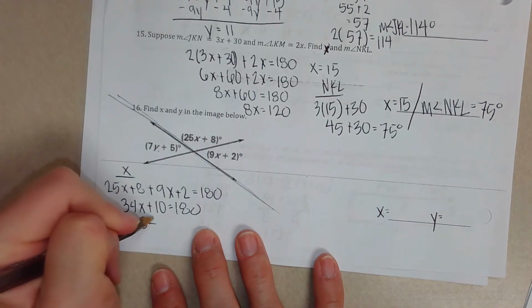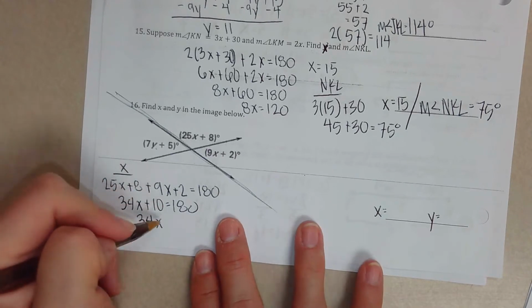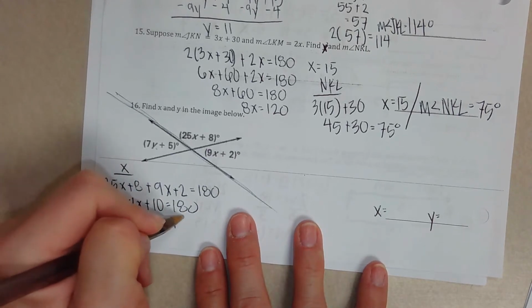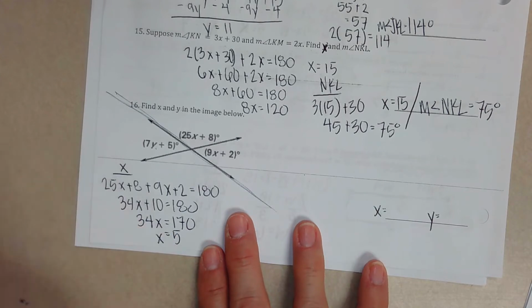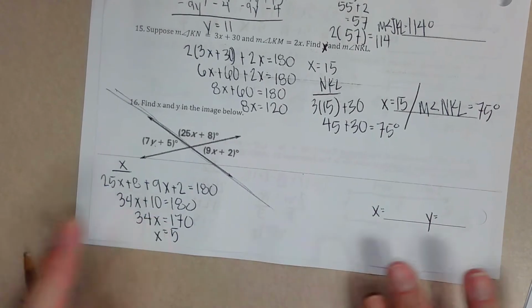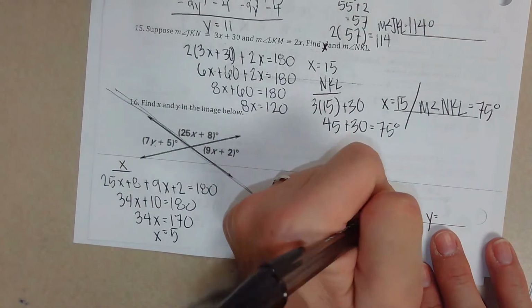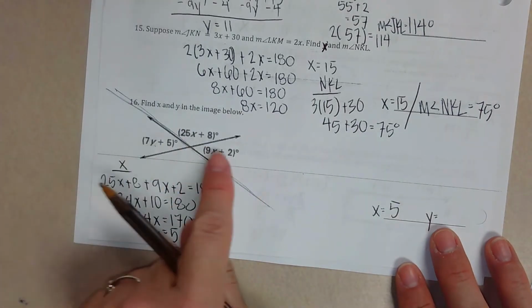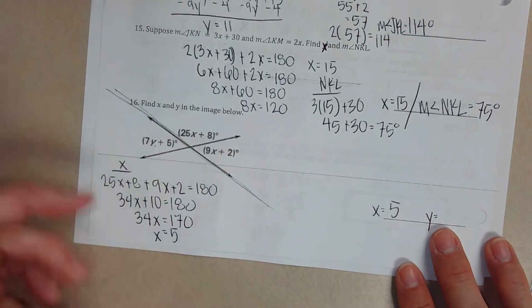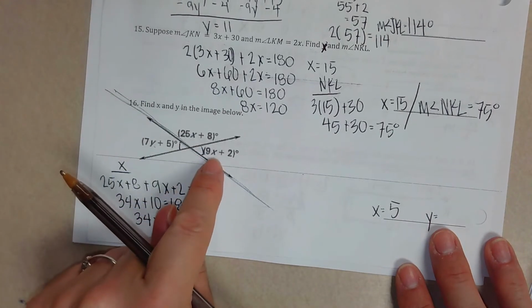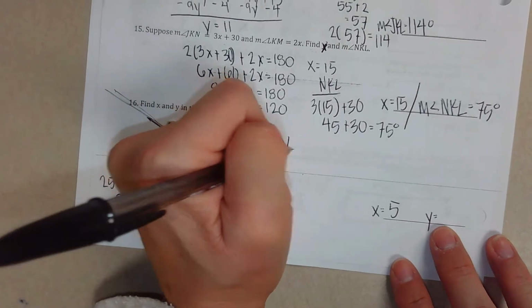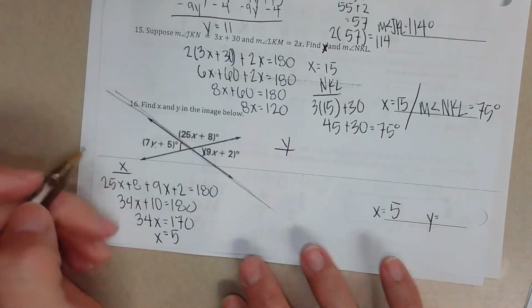I'll subtract 10 from both sides and get 34x equals 170. I'll divide by 34 and get x equals 5. Okay, so there's x. All right, now I can set these equal because they're vertical angles, but I'm going to plug my x in here first.